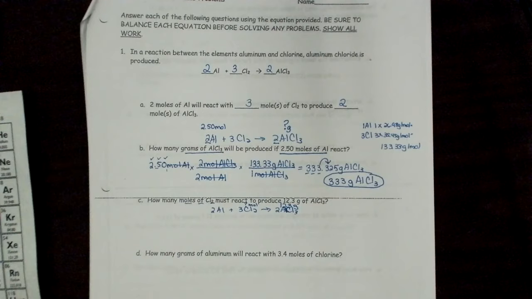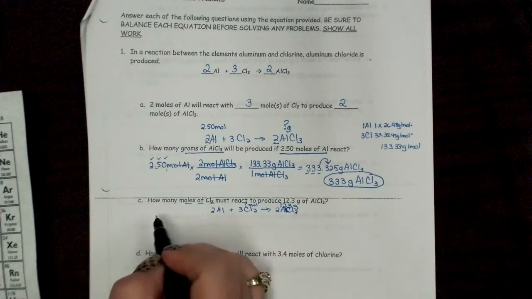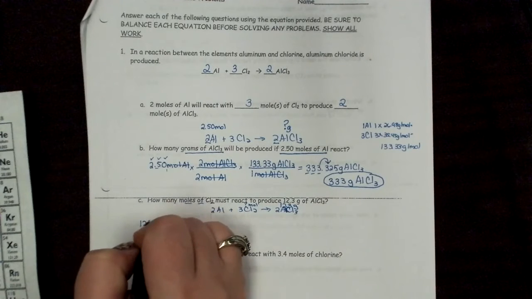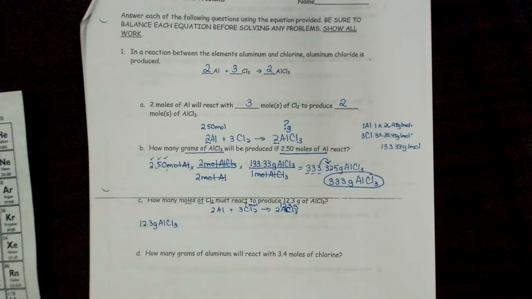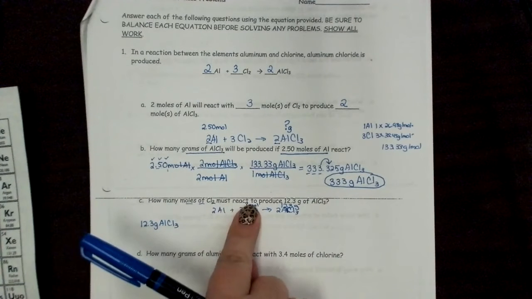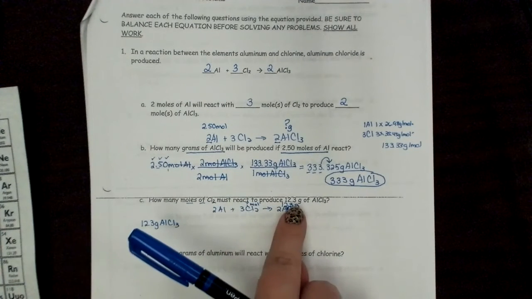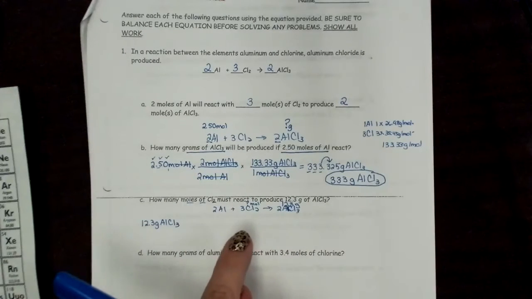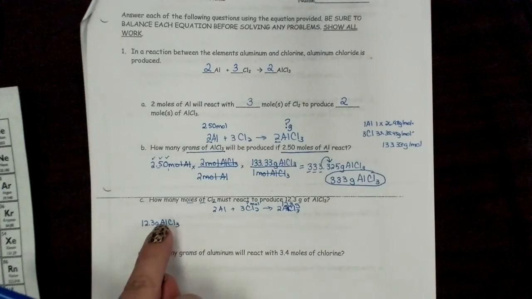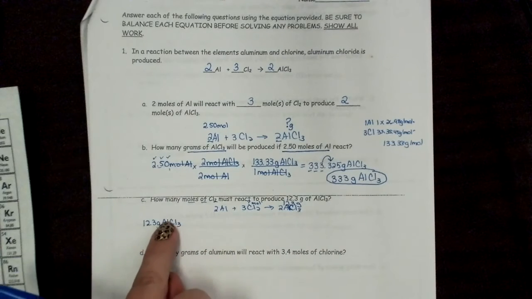Okay. So I'm going to start with my given. I'm going to write it down so I can see what I need to do. So they're giving me grams of aluminum chloride. And I need to get to chlorine. So the only way I can go from aluminum chloride to chlorine is to use the mole to mole ratio. But in order to use it, I've got to get grams into moles. So to do that, I'm just going to find my molar mass.